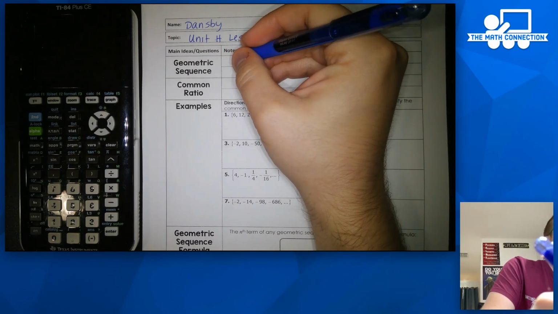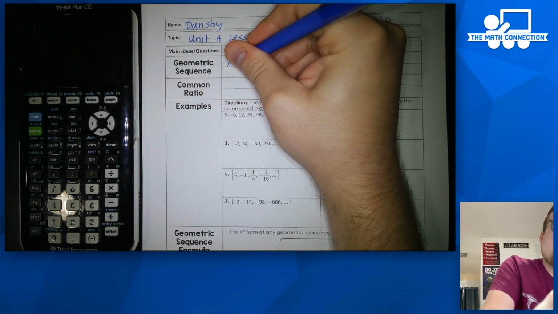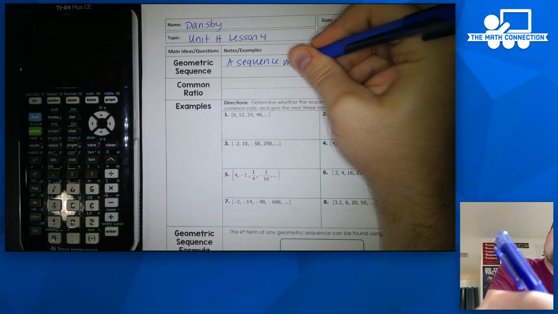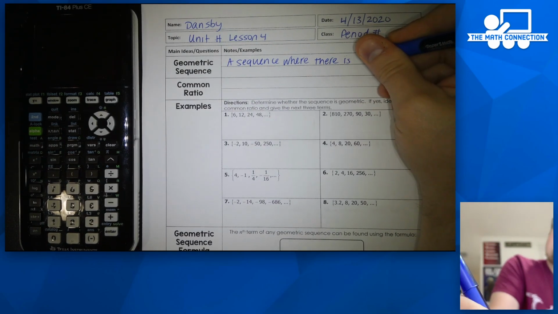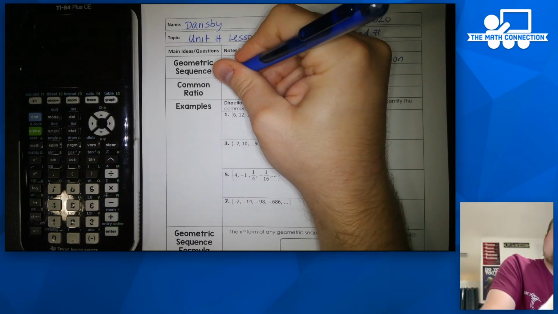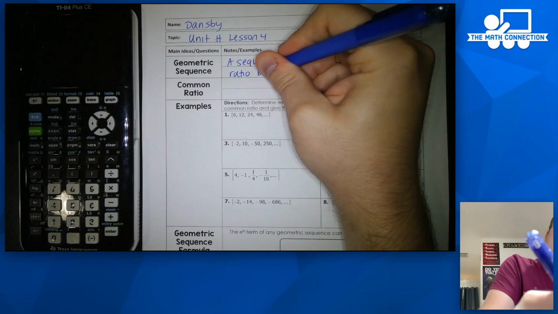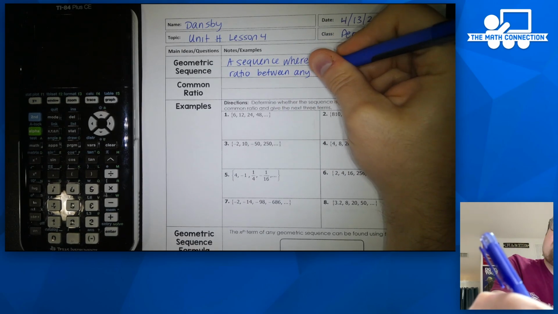So we can go ahead and define a geometric sequence. That is a sequence where there is a common ratio between any two terms.